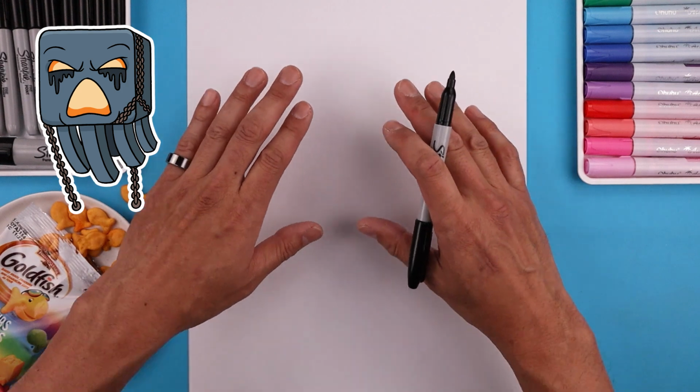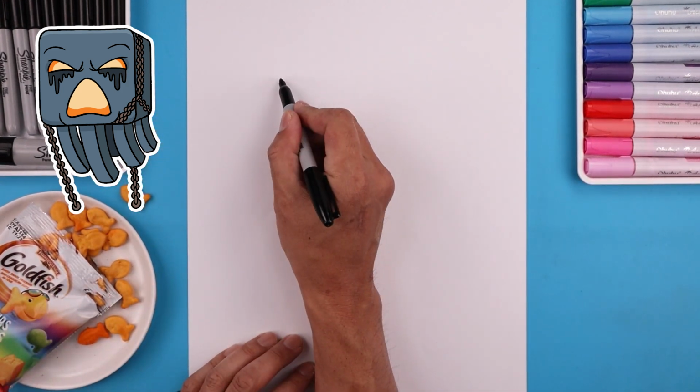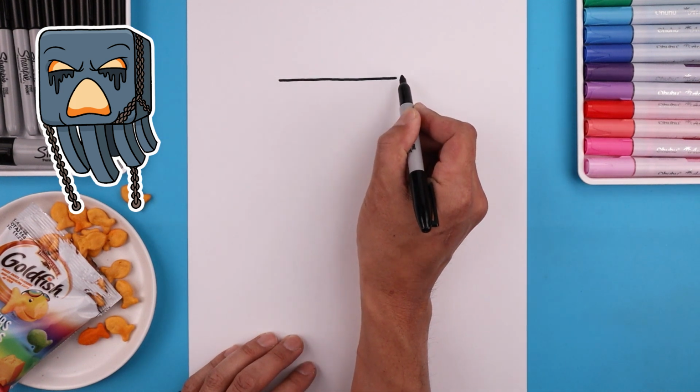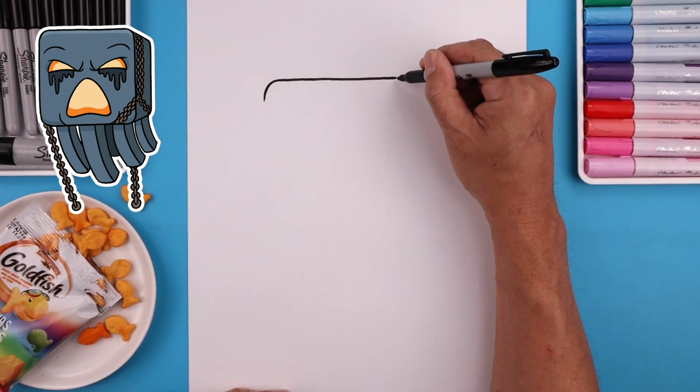Now we want to start our drawing in the center of the page and draw a large square for the head with rounded corners. Let's start along the top. From the left side we draw a straight line going all the way across towards the right to right about there. Now let's round out the ends. Come around and then down along the side.